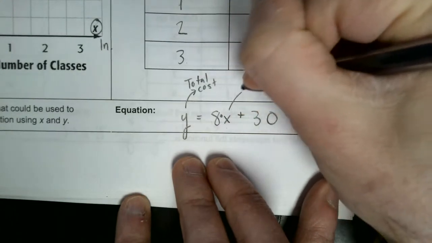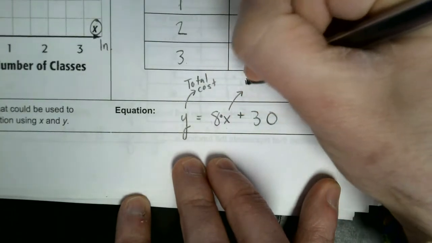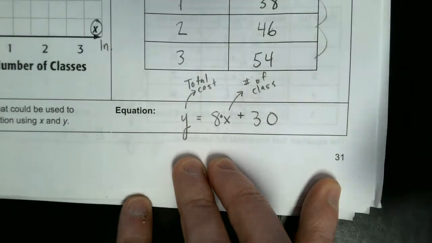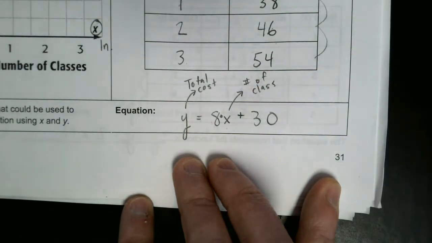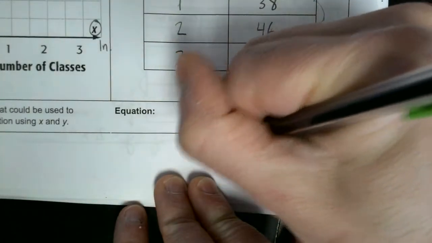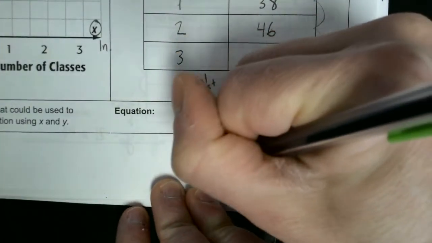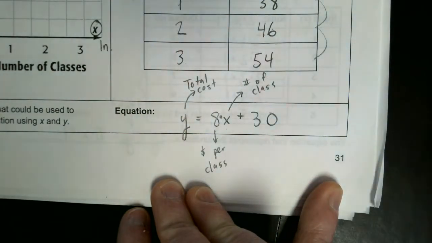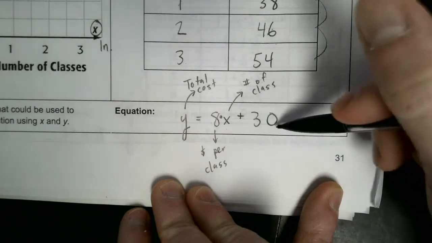So then what would the 8 be? That seems like every time you added on a new class, it cost $8 more. So it seems like that would be the cost per class. So each class was $8. So if you took 3 classes, you'd multiply 3 by 8. If you took no classes, you'd multiply 0 by 8.